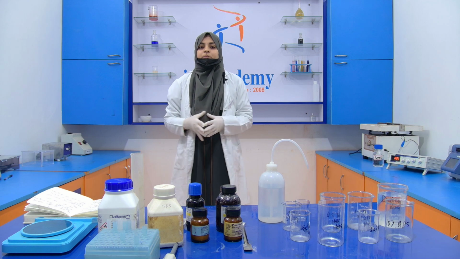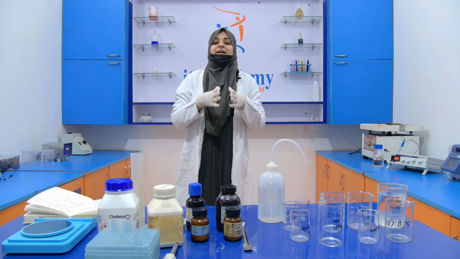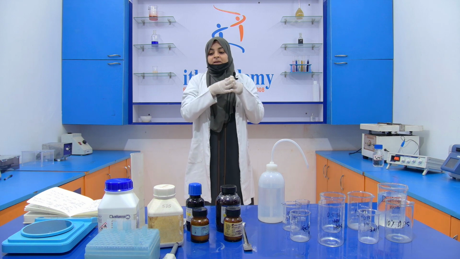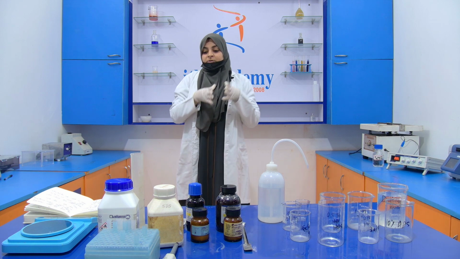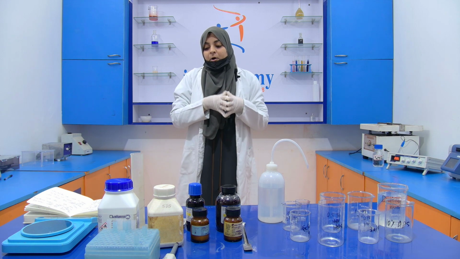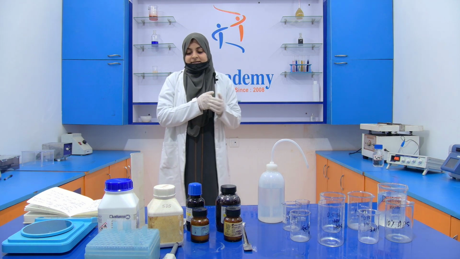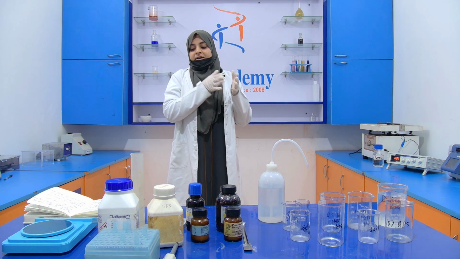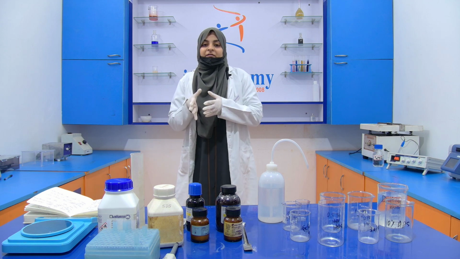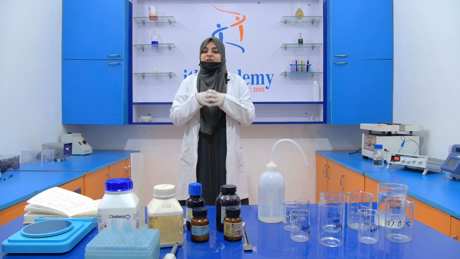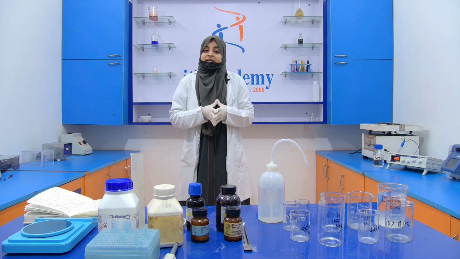Today we are going to perform an experiment that is called SDS-PAGE, sodium dodecyl sulfate polyacrylamide gel electrophoresis. SDS stands for sodium dodecyl sulfate and PAGE stands for polyacrylamide gel electrophoresis.